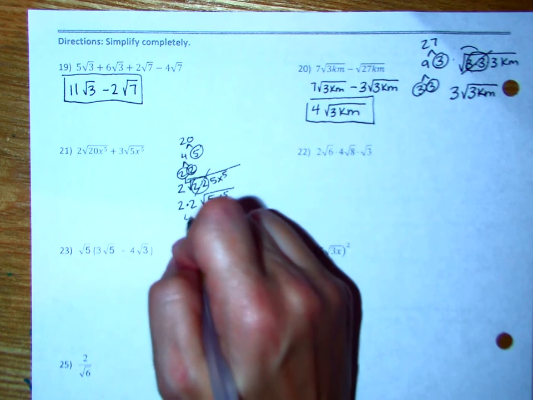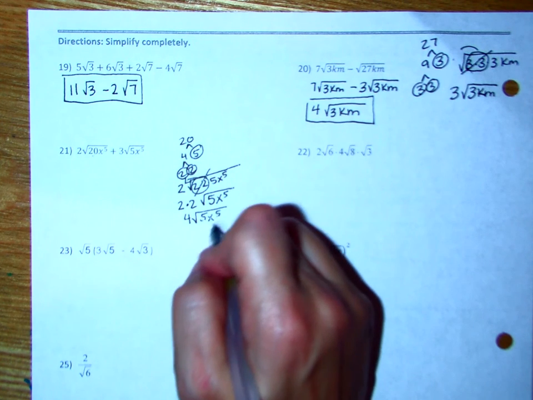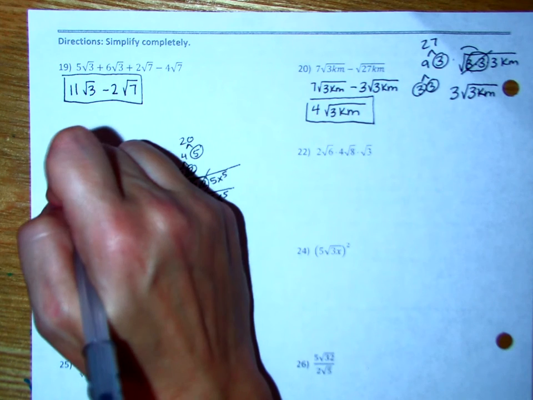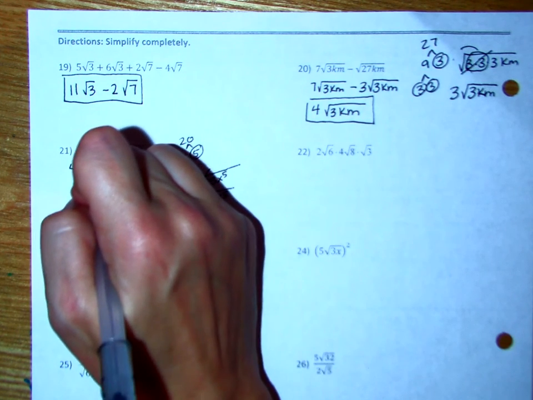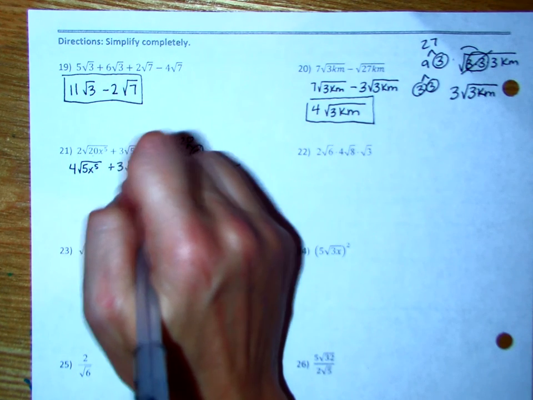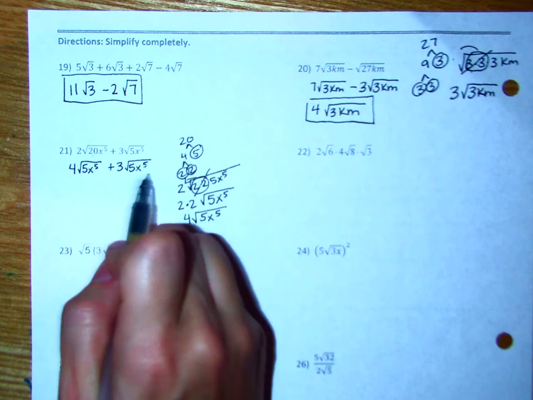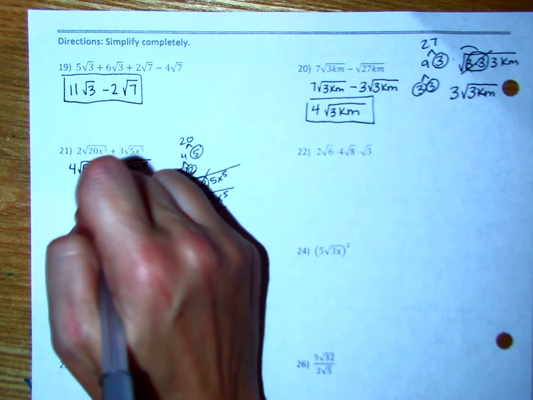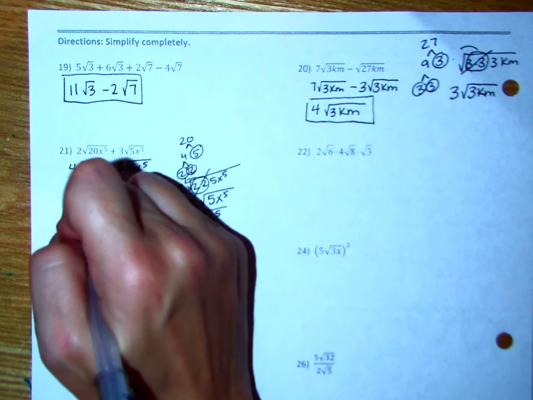Now that gives me 4 square root of 5x to the 5th. Now by the way, we can simplify this, but I'm going to show you something here. If I replace this here with 4 square root of 5x to the 5th and bring down this term right here, 5x to the 5th, notice behind these two coefficients is an exact match. So I leave the exact match, 5x to the 5th, and I combine my like terms. 4 plus 3 is 7.